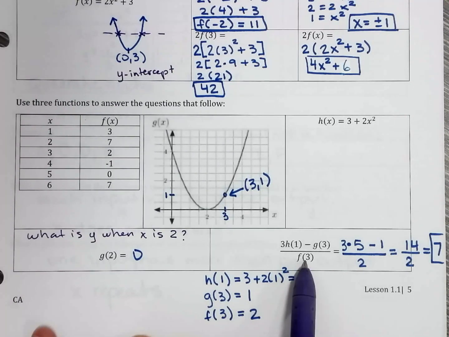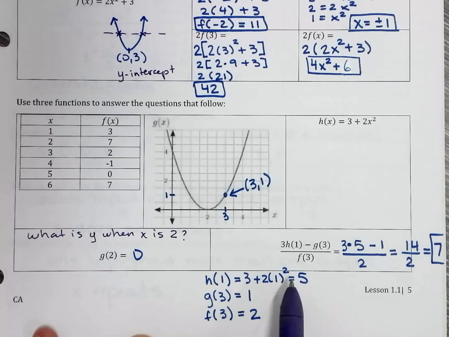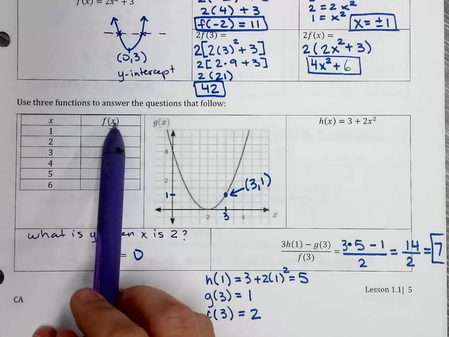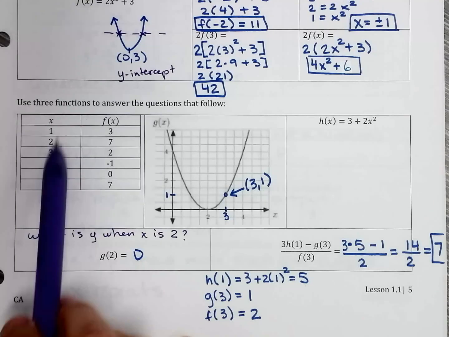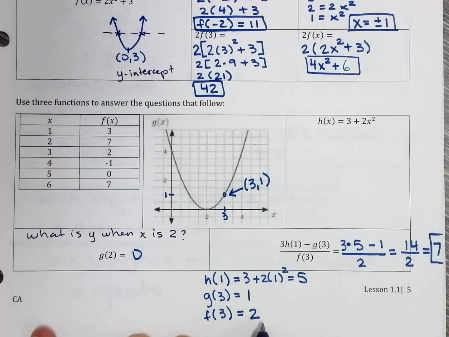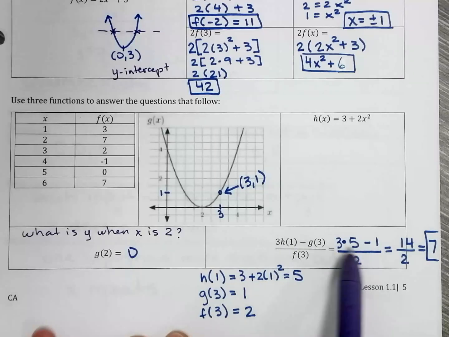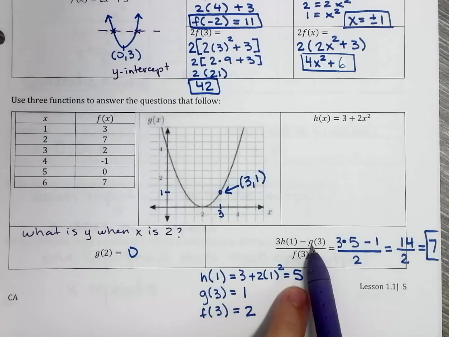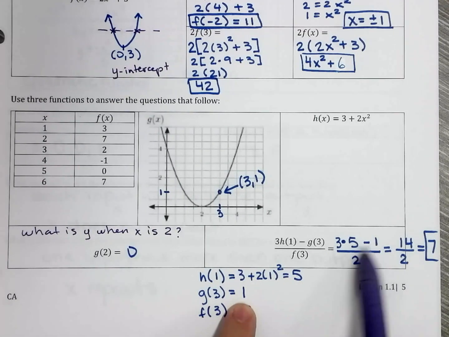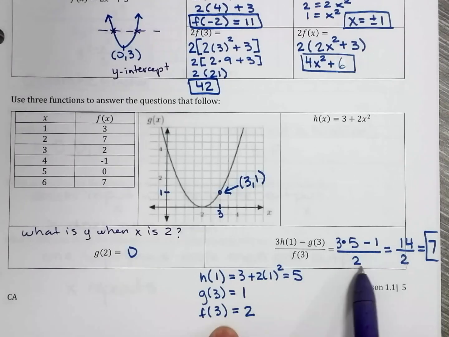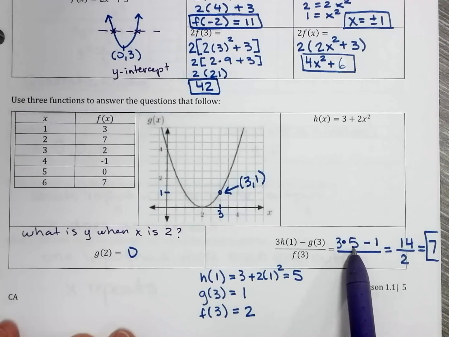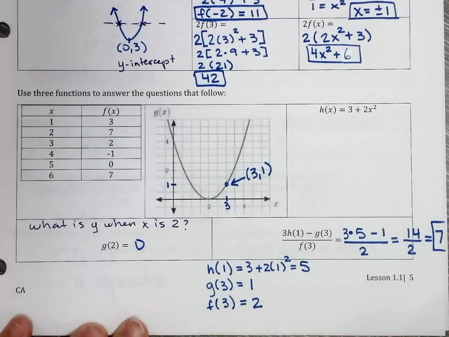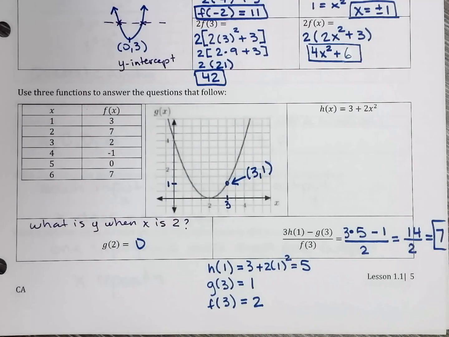And then we're going to need f of 3, and then we're going to bring it all together. So f of 3 from this function, because it says f of x right there. What is y when x is 3? X is 3, y is 2. That's where this came from. Now you plug it all in. 3 times h of 1. H of 1 is 5 from over here. Minus g of 3. G of 3 is 1. Over f of 3. F of 3 is 2. 3 times 5 is 15. Minus 1 is 14. Divided by 2, 7. Done. That's the end of Unit 1, Section 1.